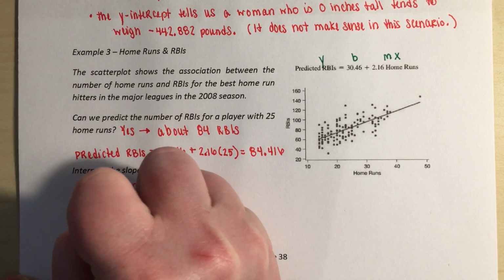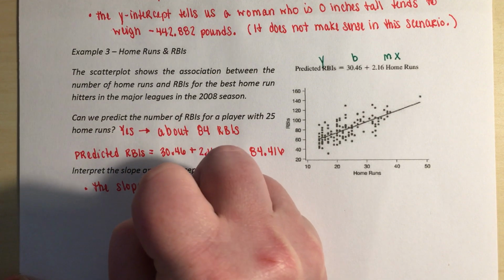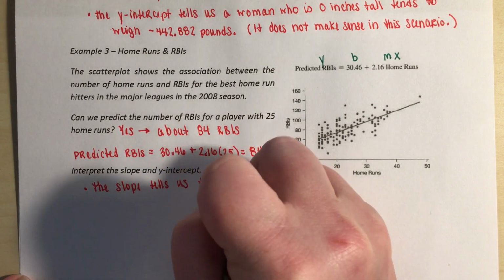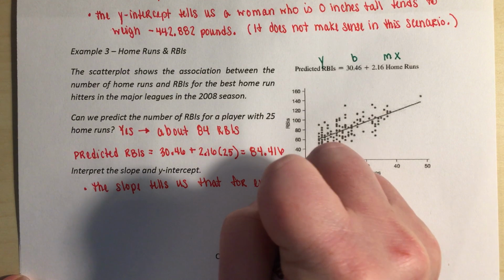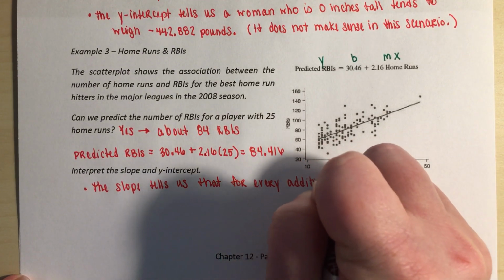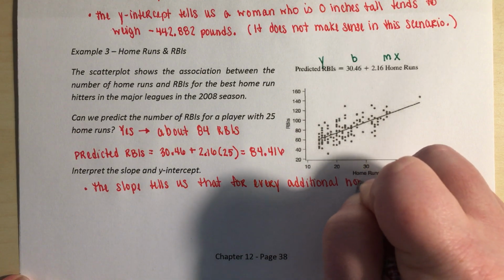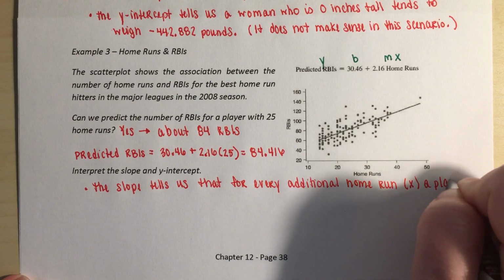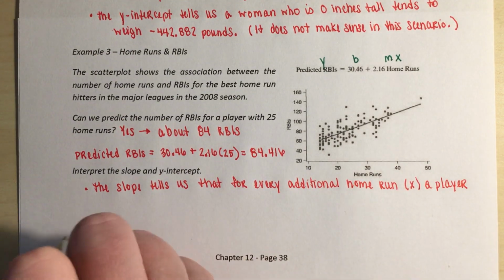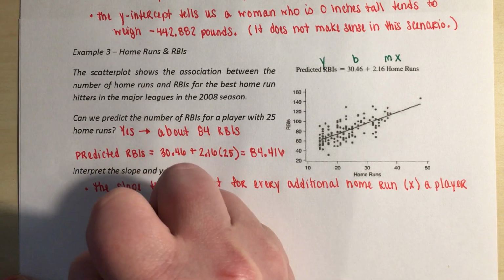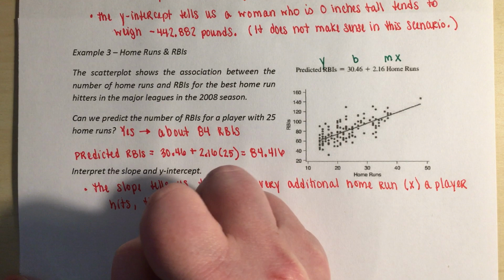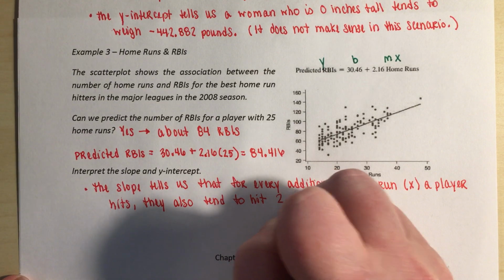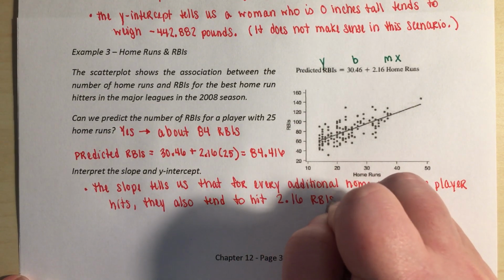So the slope tells us that for every additional home run a player hits, right, which is our x, they also tend to hit 2.16 RBIs, which is our y.